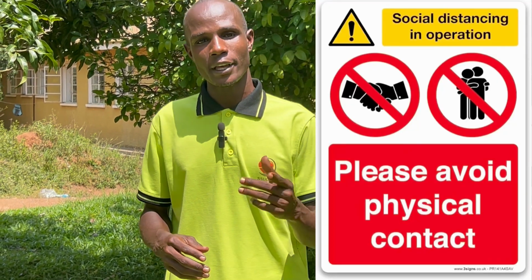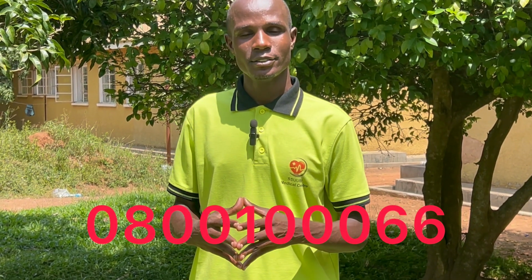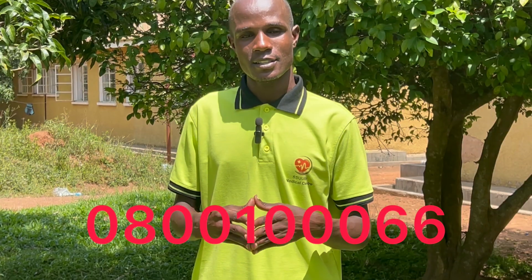Remember, your health is your priority. Keep safe, avoid physical contact, ensure the standard operating procedures in order to curb the Ebola virus disease. And in case you suspect an individual of having Ebola virus disease, contact the nearby health facility or contact the Ministry of Health on the toll-free line 0800 1066.